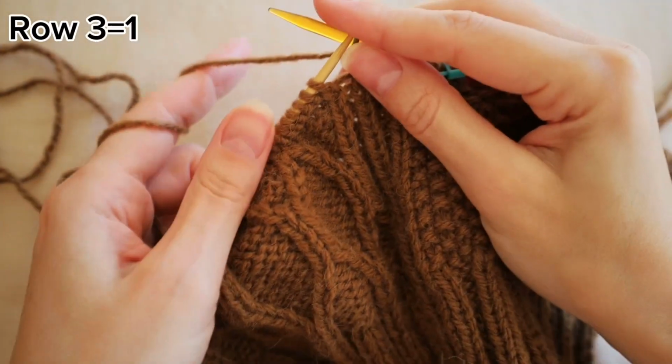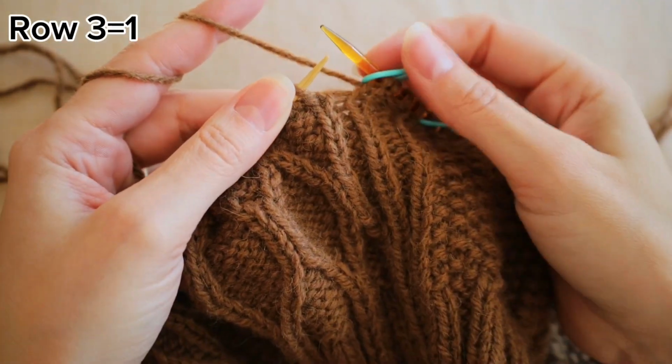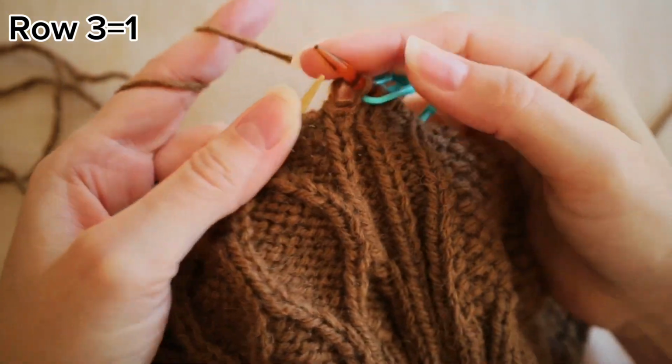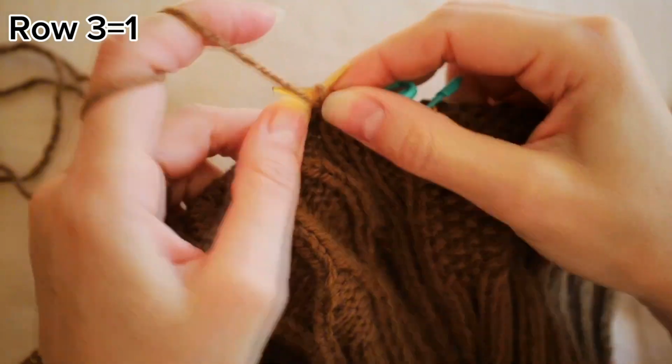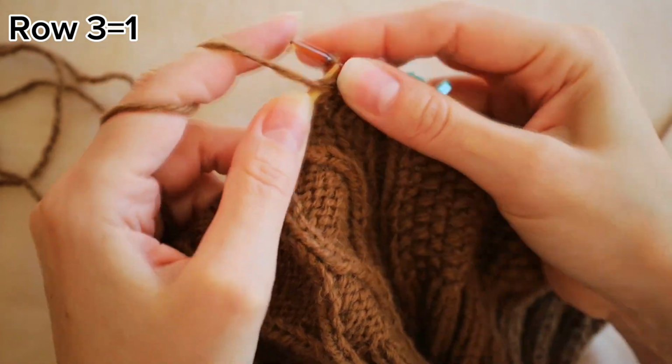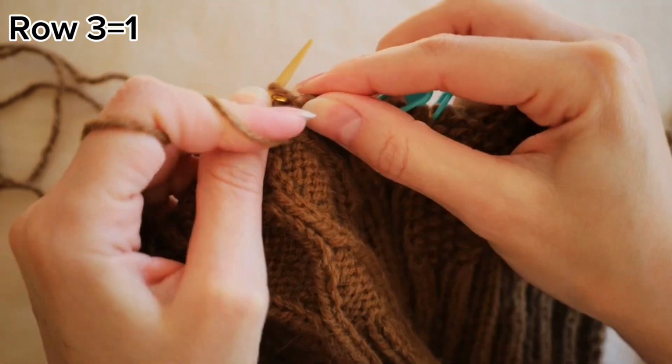The third row is similar to the first row. Knit the first stitch of the pattern, next 6 stitches purl them, and the last stitch of the pattern knit it. Repeat the pattern till the end of the row.